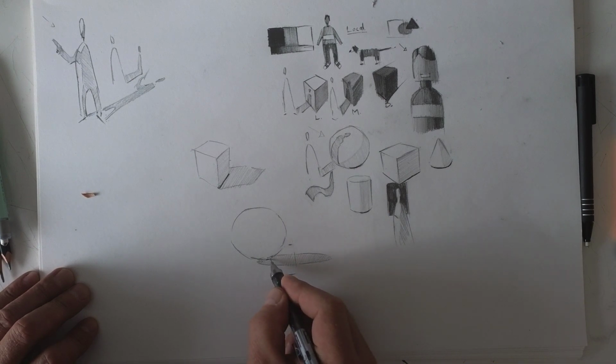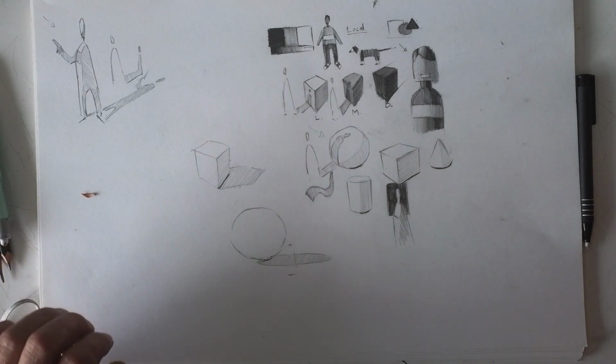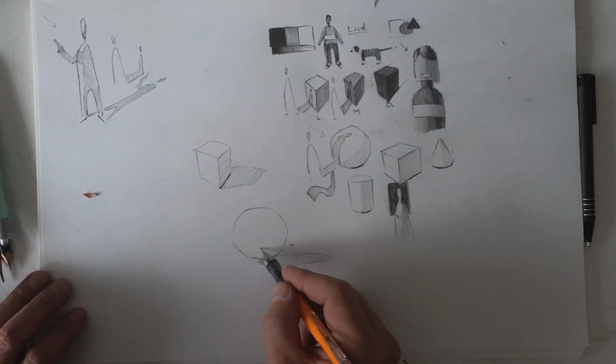I'm going to throw in my occlusion. I want to put in the cut of my light.